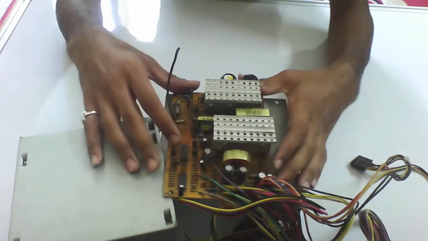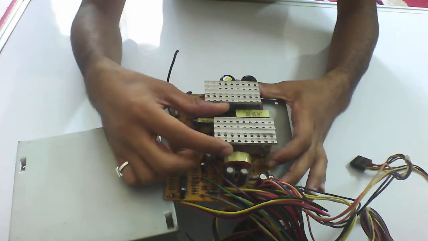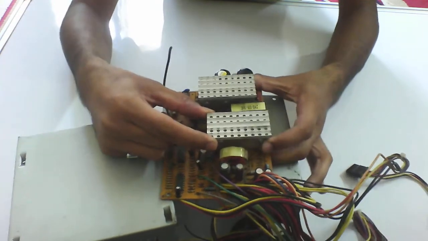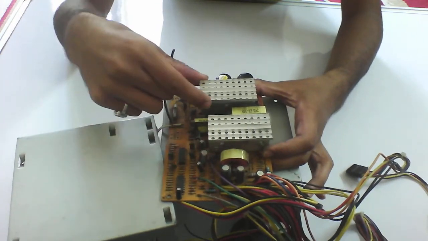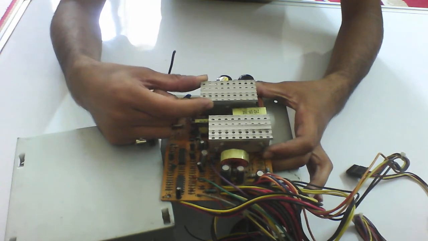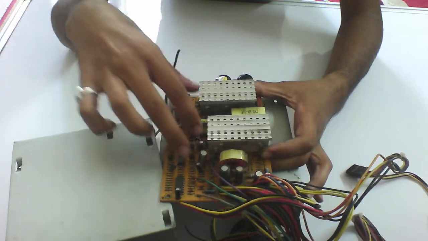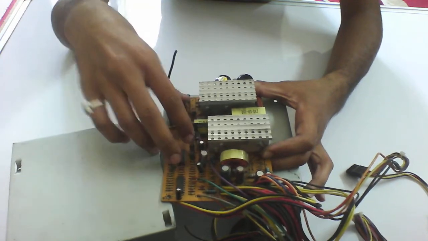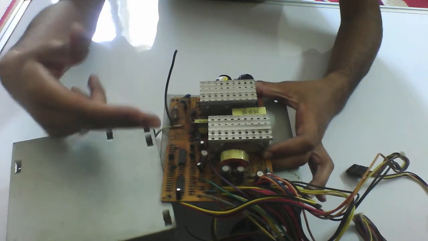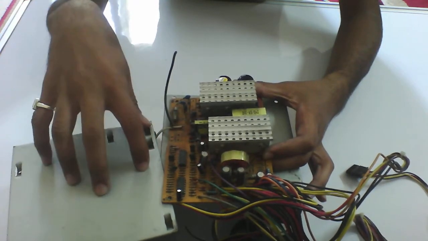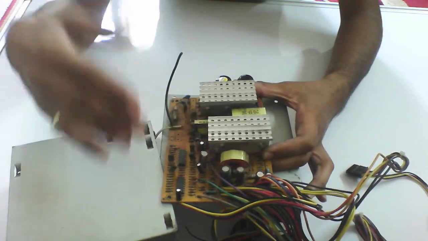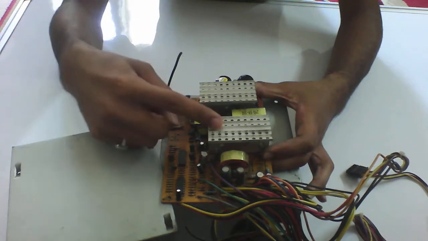Coming to the circuitry, here you can see these two bar-like structures, which are called the heat sink. What a heat sink does is, the power devices connected in this circuit emit a lot of heat when they are in use. As this is a power supply, it also consumes a lot of power and emits that power in the form of heat.